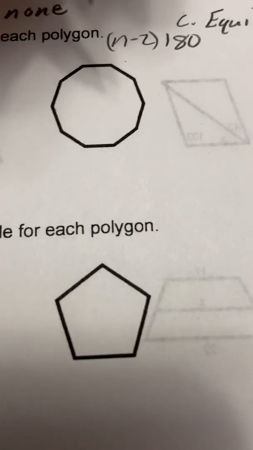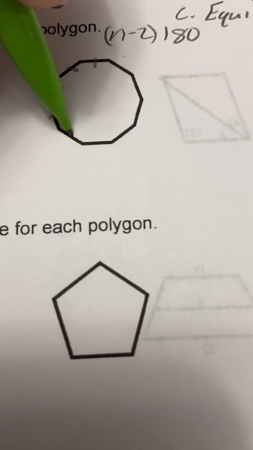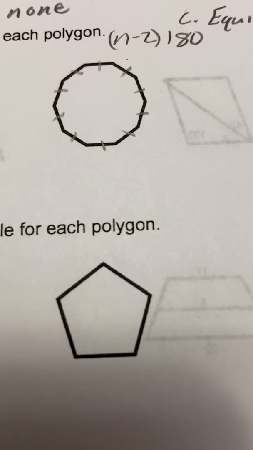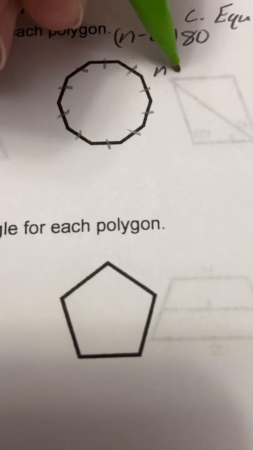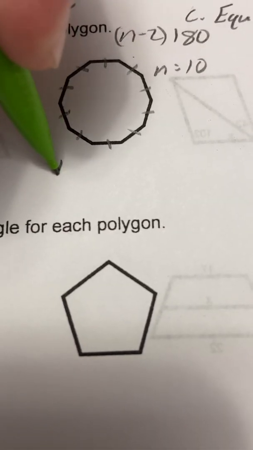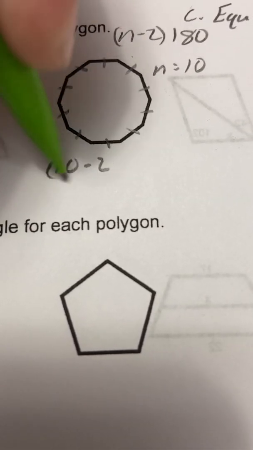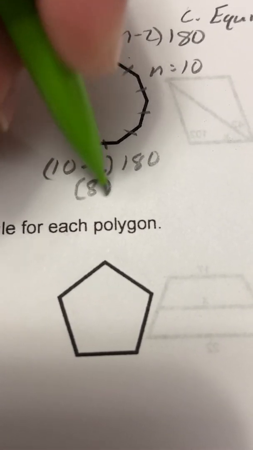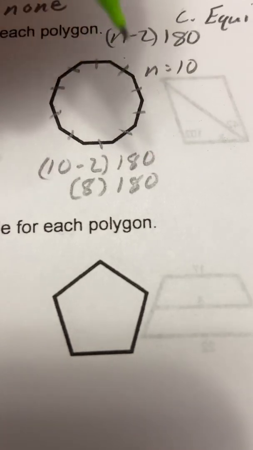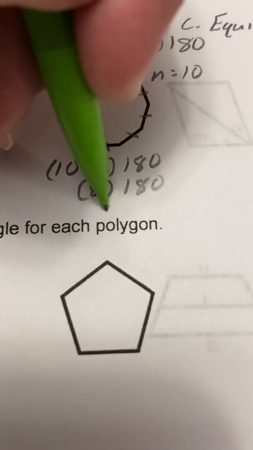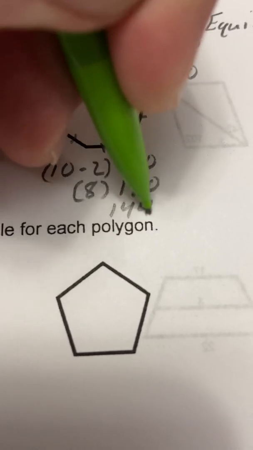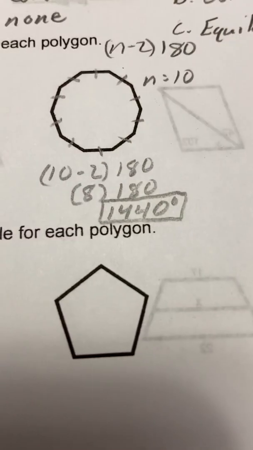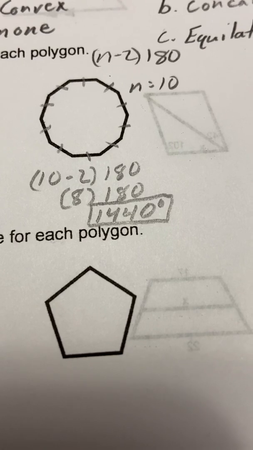All right, next one. 1, 2, 3, 4, 5, 6, 7, 8, 9, 10 sides. So it's a decagon. N equals 10, so we're going to do 10 minus 2 times 180, which is going to become 8 times 180, which is going to give us a total of 1,440 degrees.